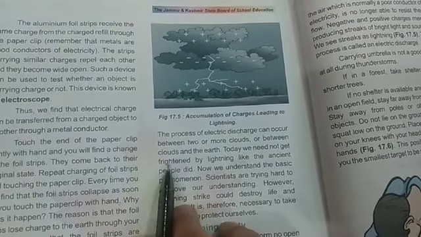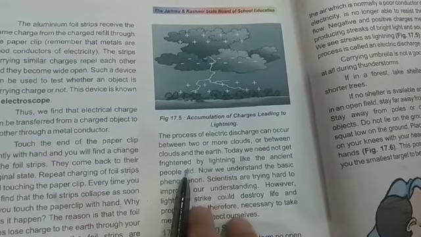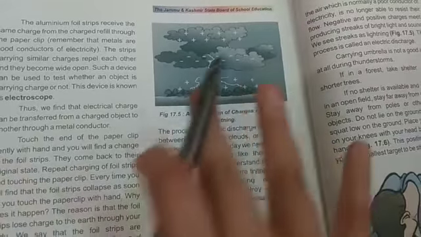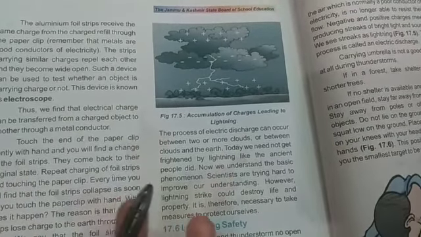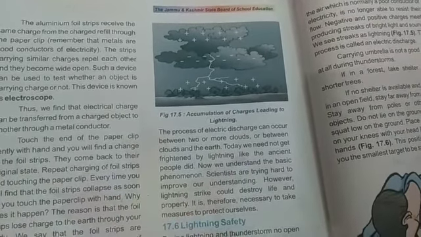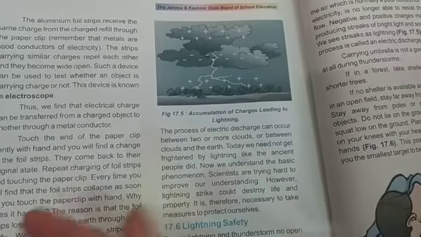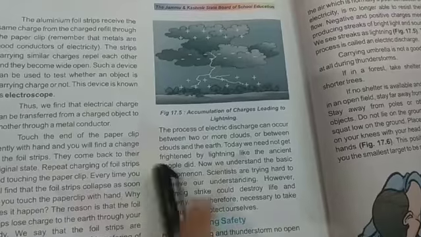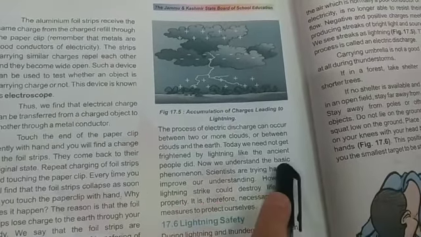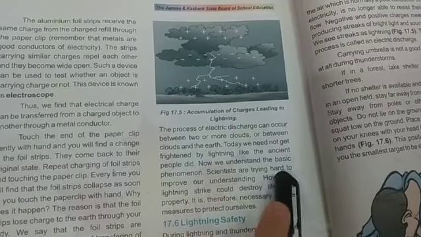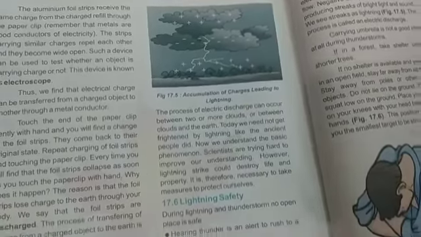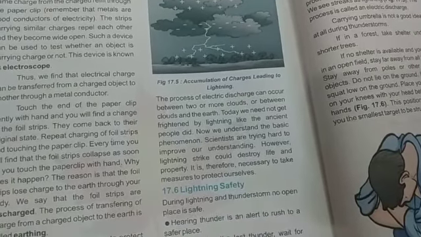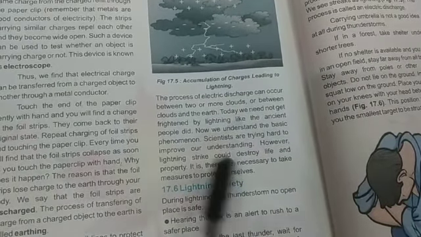Today we need not get frightened by lightning like the ancient people did, because we know about it, so we don't get frightened so much like the ancient people. The people earlier did not know why this happens, so they got frightened much more than us, right? Now we understand the basic phenomena. Scientists are trying hard to improve our understanding of how a lightning strike could destroy life and property, right? So it is therefore necessary to take measures to protect ourselves.